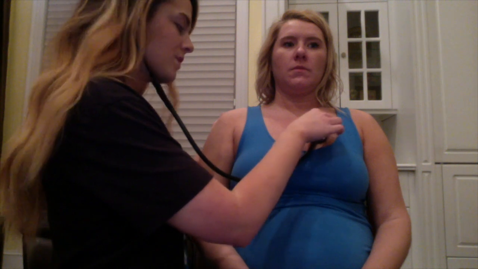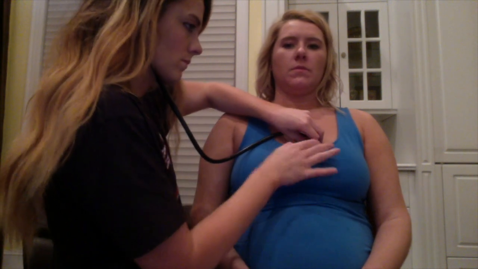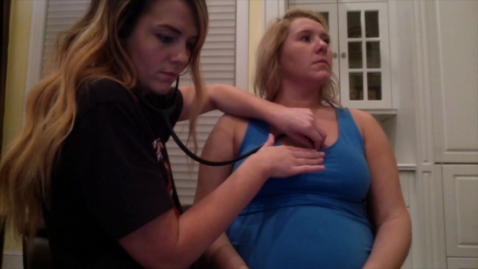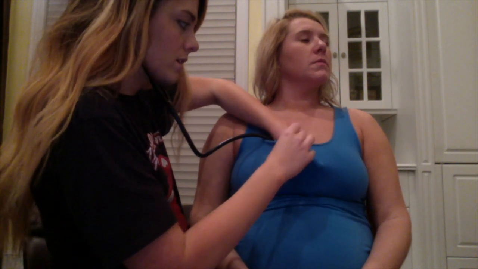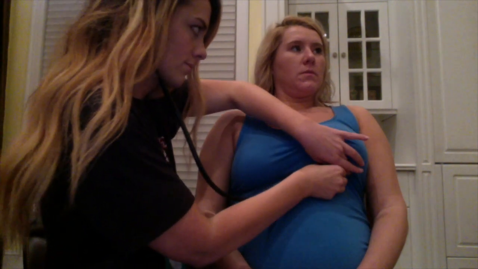And I'll go to the pulmonic, which is the left sternal border, second intercostal space. Then I'll move to the tricuspid, which is the left sternal border, fourth intercostal space. And then I will move to the fifth intercostal space, mid-clavicular line, and listen to the tricuspid. Or, I'm sorry, listen to the mitral. I just listened to the tricuspid. So mid-clavicular line, fifth intercostal space, to hear the mitral valve.